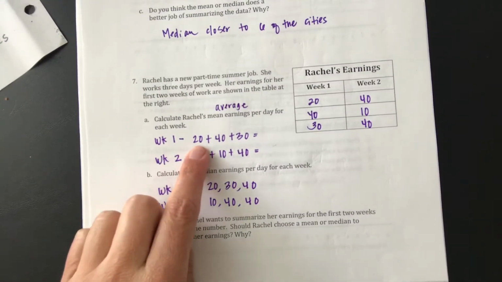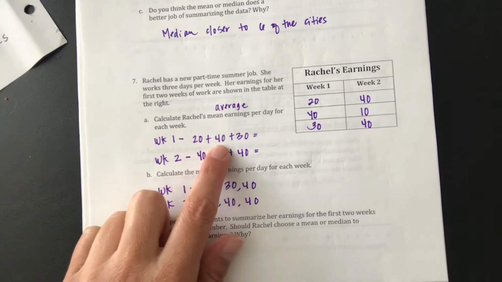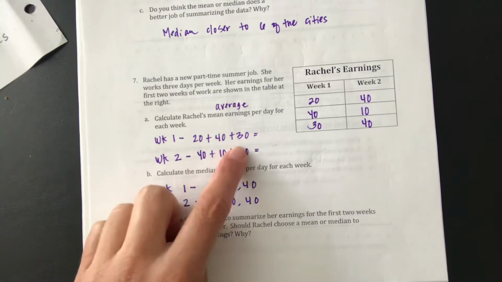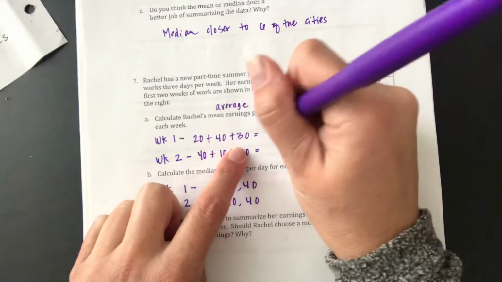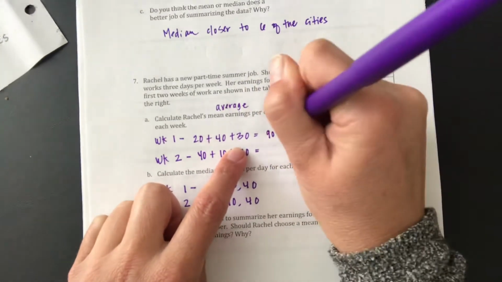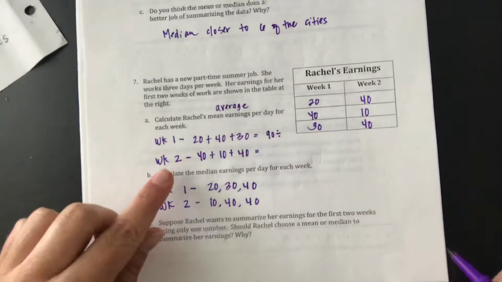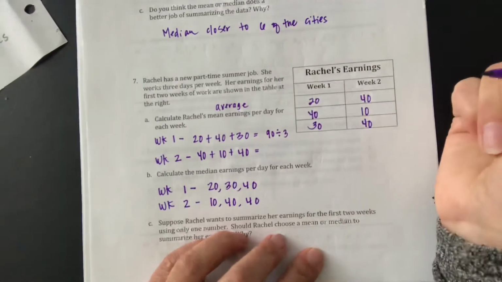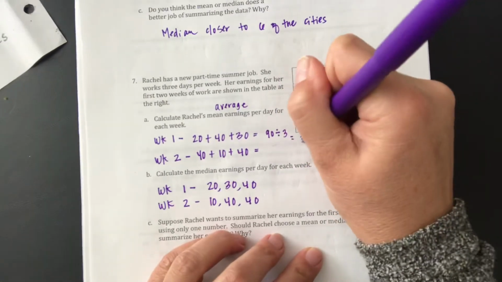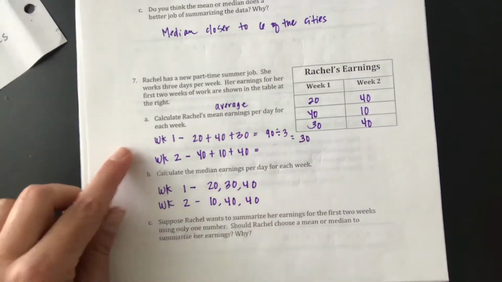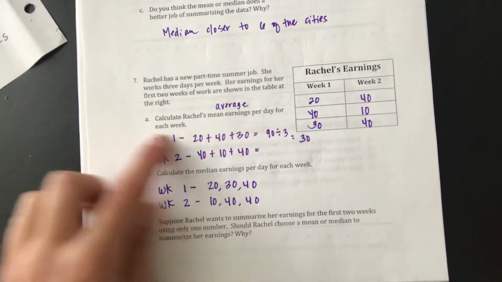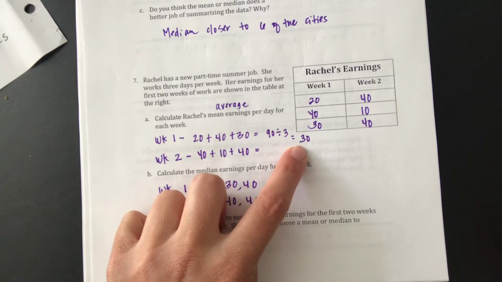So one day she earned 20, the next day she earned 40, and then the next day she earned 30. So if we were going to add all those up, that equals 90. And we would need to divide it by 3 because there are 3 sets. And 3 goes into 9 3 times. So the answer is 30. So her earnings, the average earnings for the week is 30.